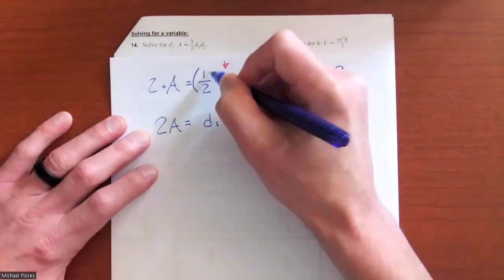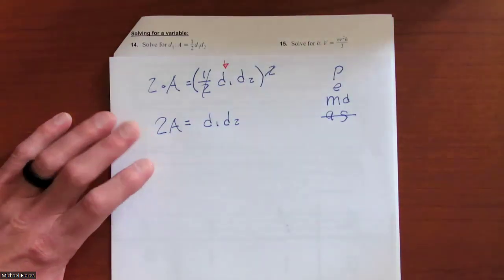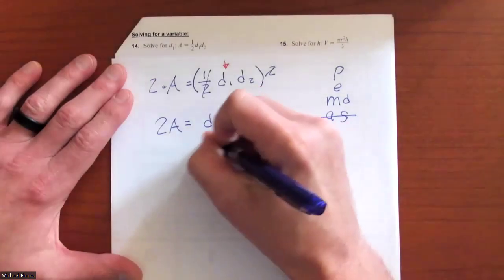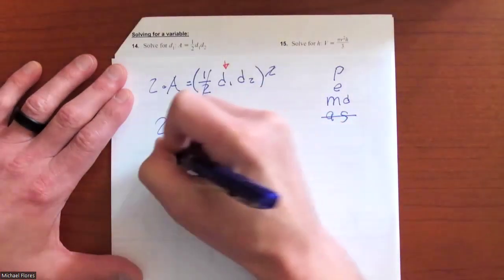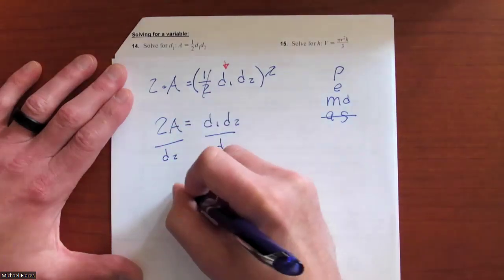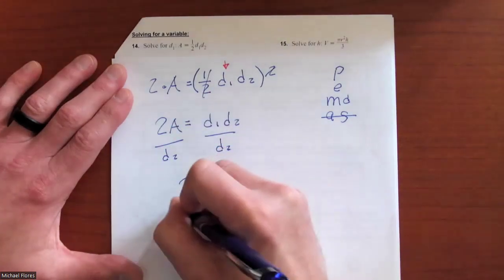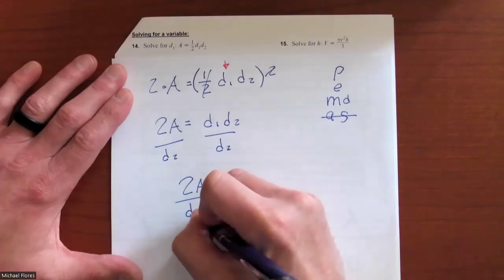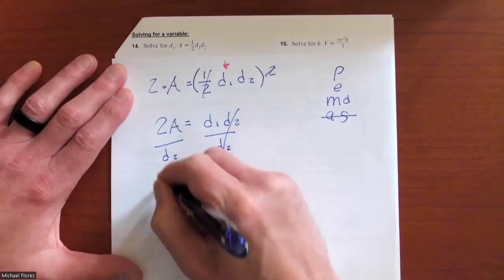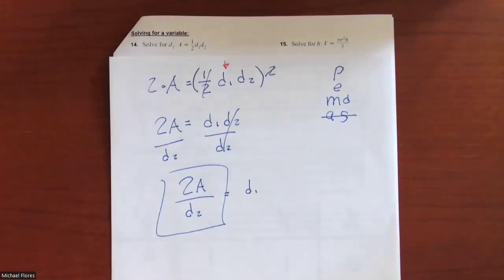Notice, just cancel those out. Okay, now let's divide away d subscript 2 from both sides. And now you have your final answer. There it is.